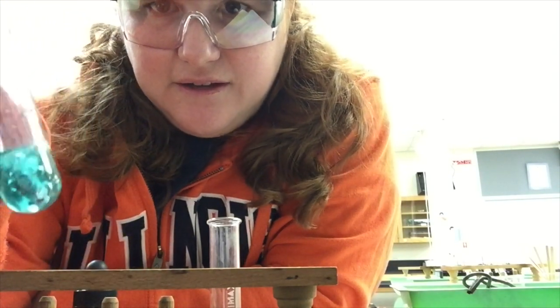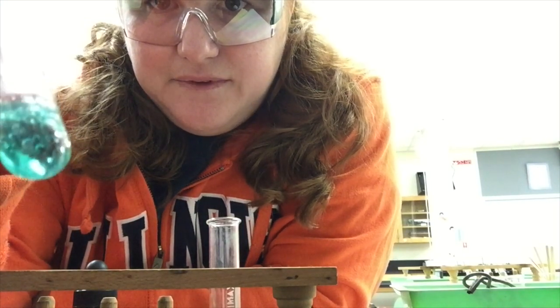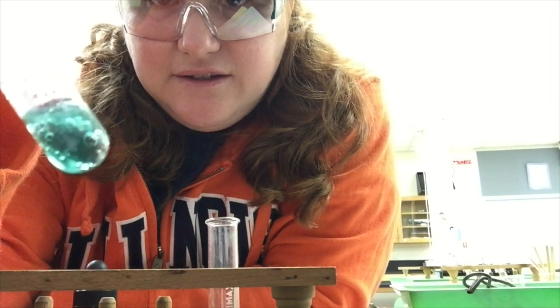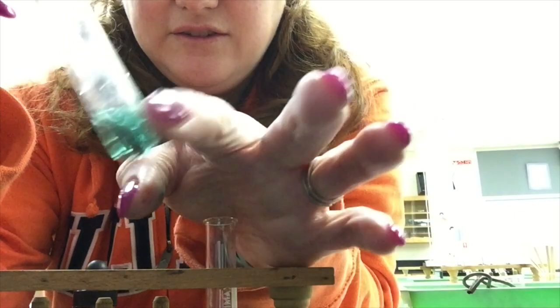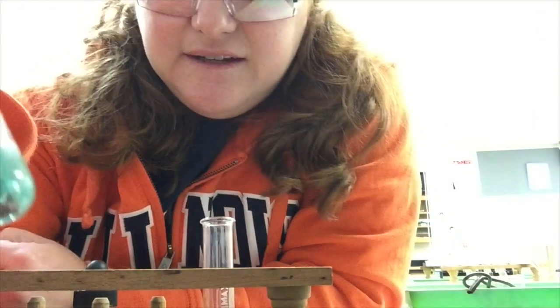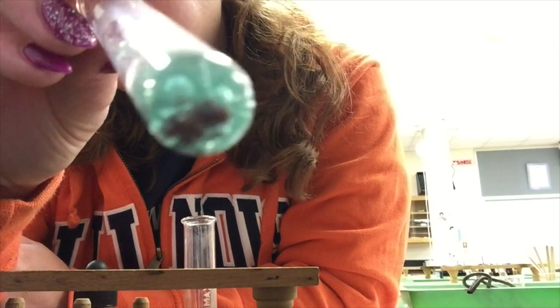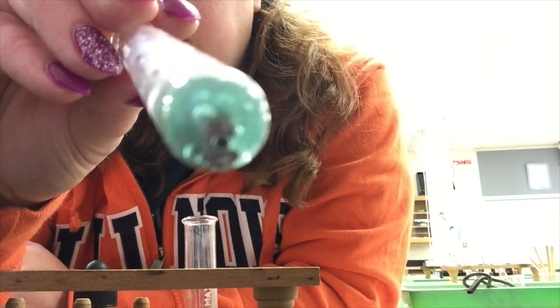You can see there's a color change of the solution. And there's also condensation on the test tube, which means there's heat being produced. Touch it. It's hot. And you can also see that there is a color change in the metal. It was silver, and now it's kind of a reddish brown.